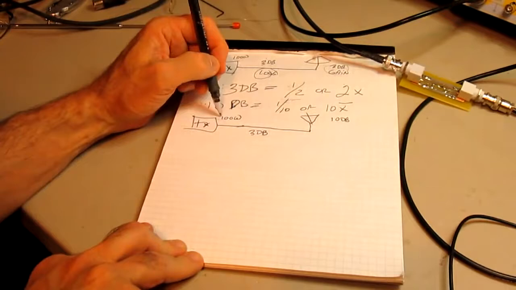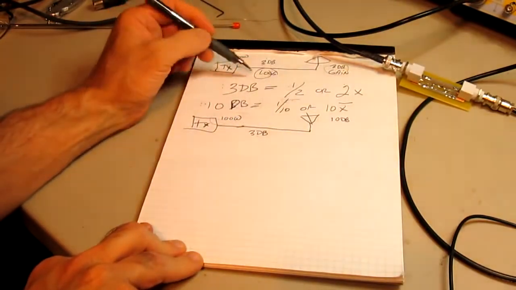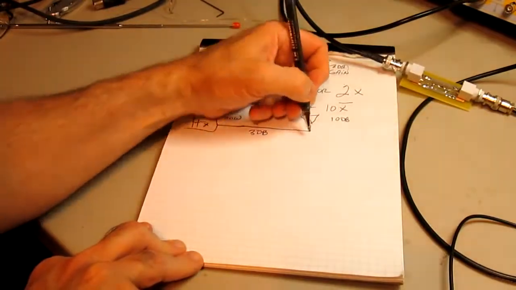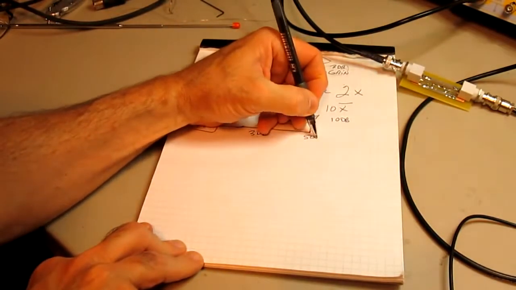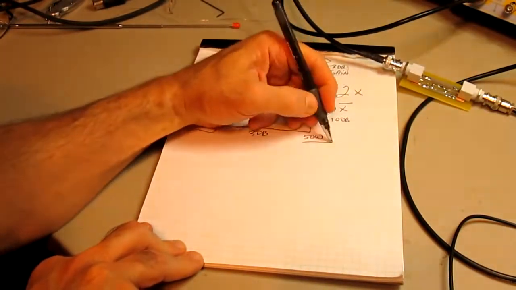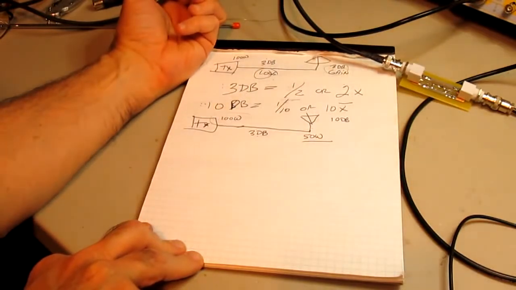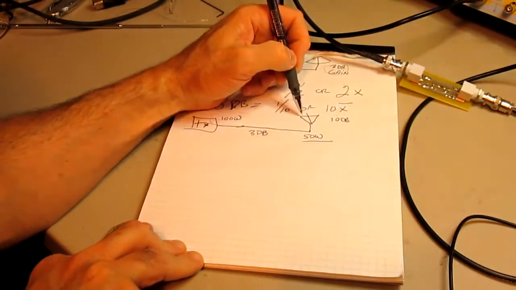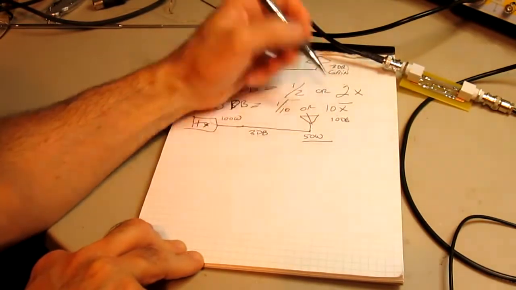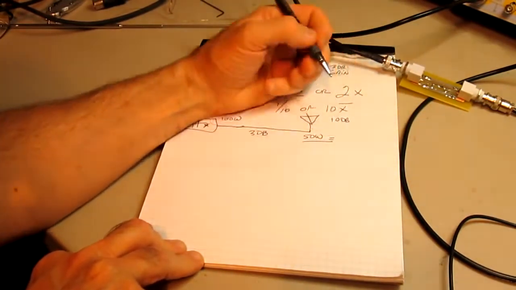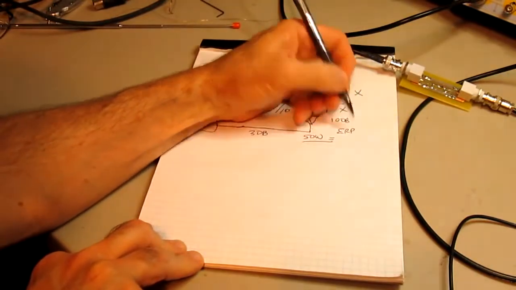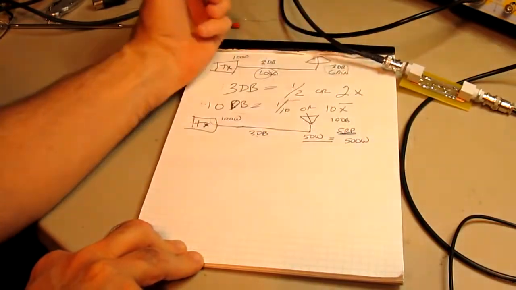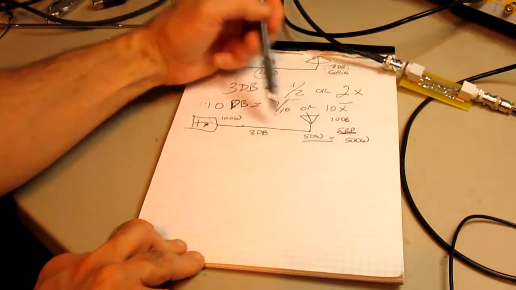So you have 100 watts here, 3 dB loss. Again, 3 dB loss is 1/2, because you always lose signal through a coax. So that means at the feed point of the antenna, now you have 50 watts. And then the antenna gain is 10 dB, which is 10 times, because it's a gain, not a loss, so you're adding a zero basically. So now that has an effective radiated power, or ERP, of 500 watts. So it's kind of easy to work 3 dB, 10 dB.